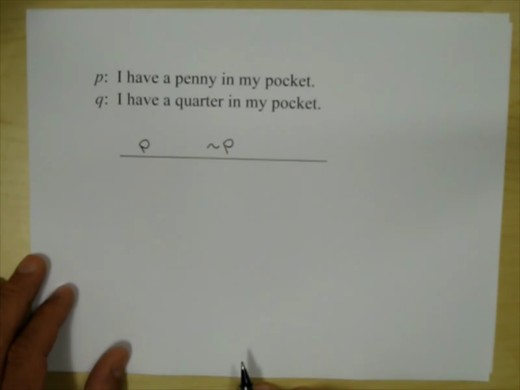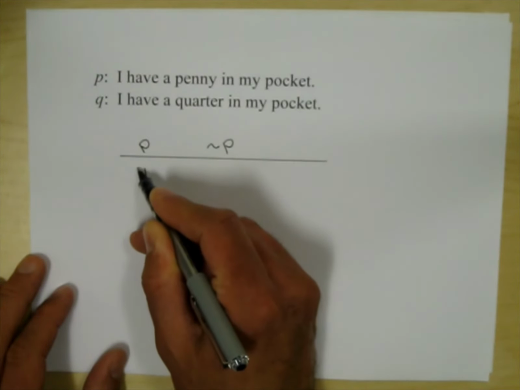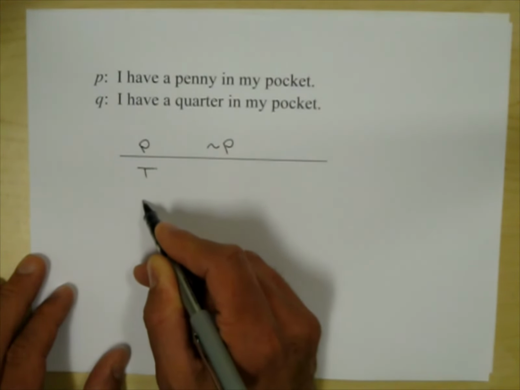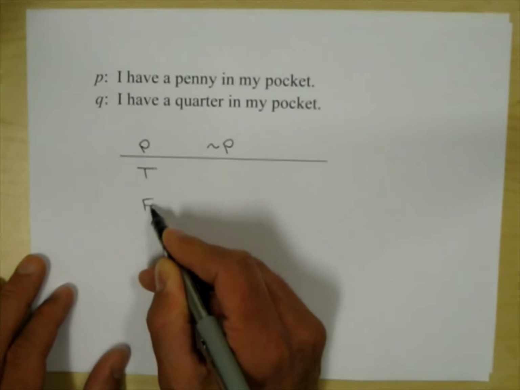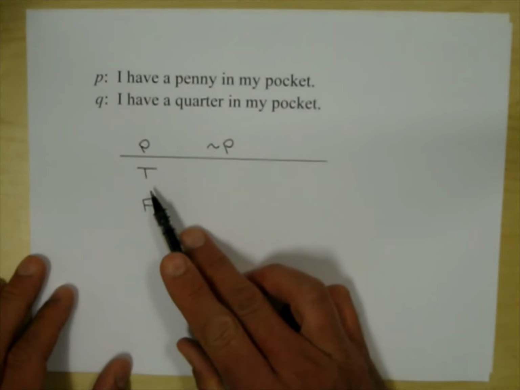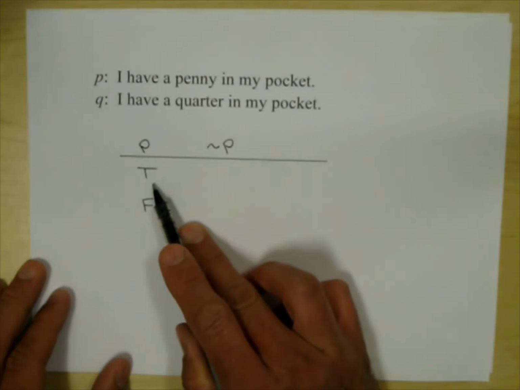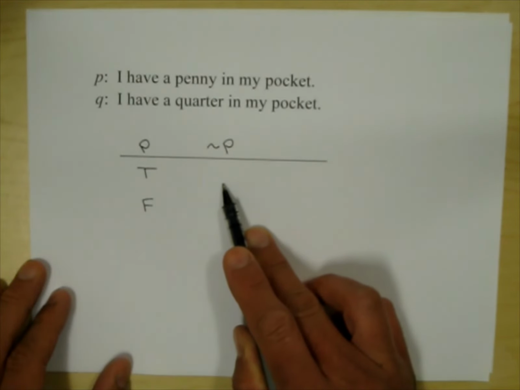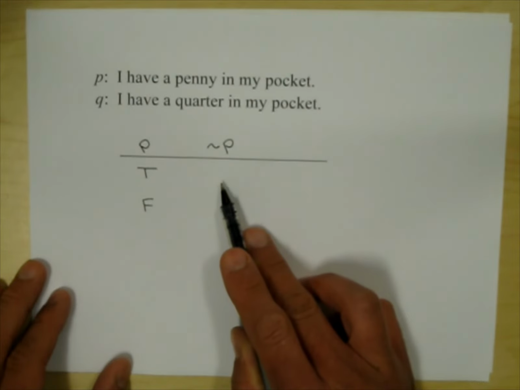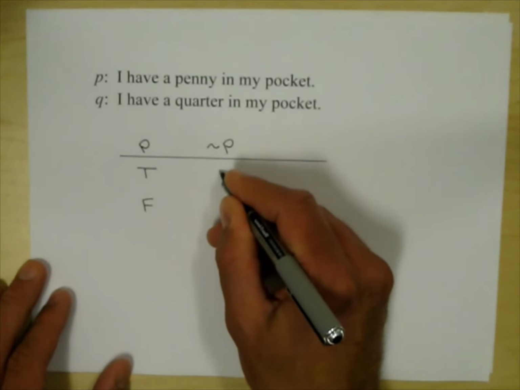Okay, so what does a truth table look like when it just has one letter? Well, there's only 2 things that can happen with statement P. It could be true, it could be false. Well, this is going to be really dumb, but I'm going to go through it anyway. So if it's true that I have a penny in my pocket, and I tell you I do not have a penny in my pocket, then I lied to you. So not true is false.